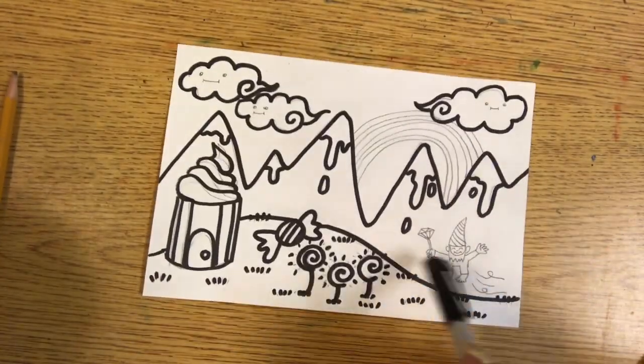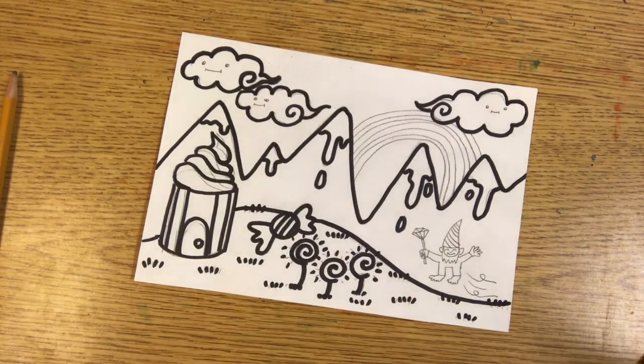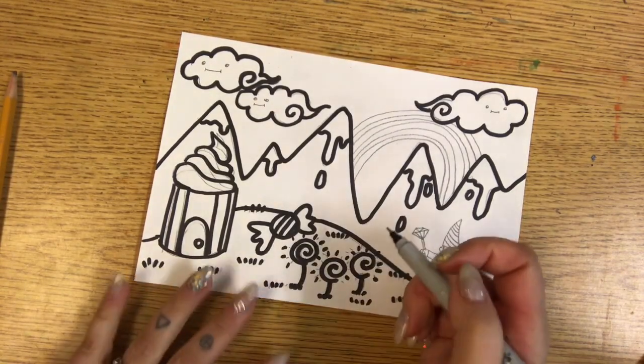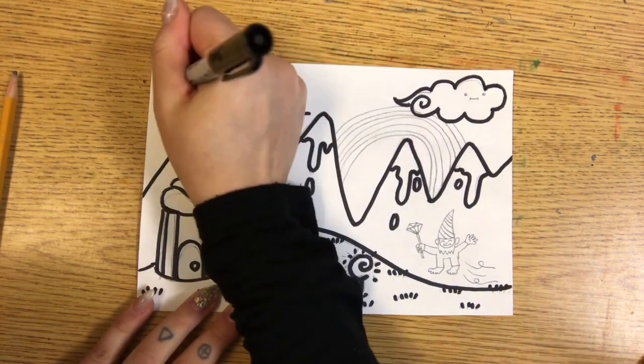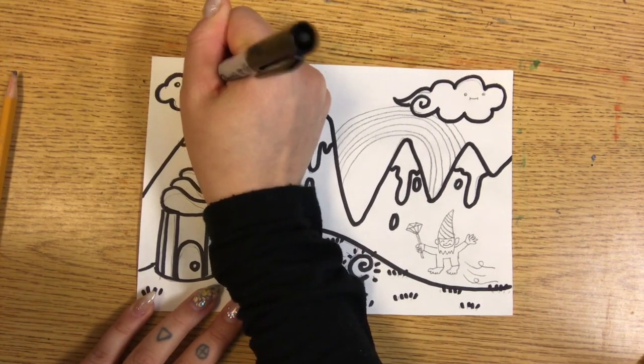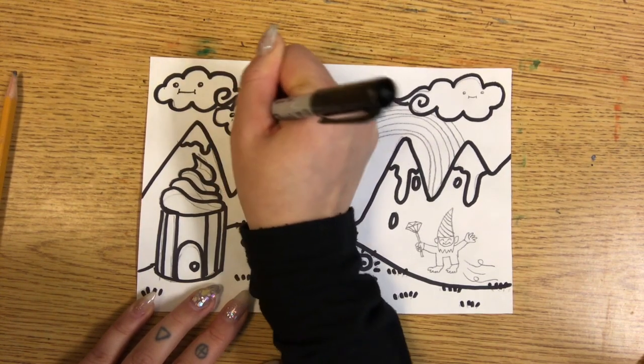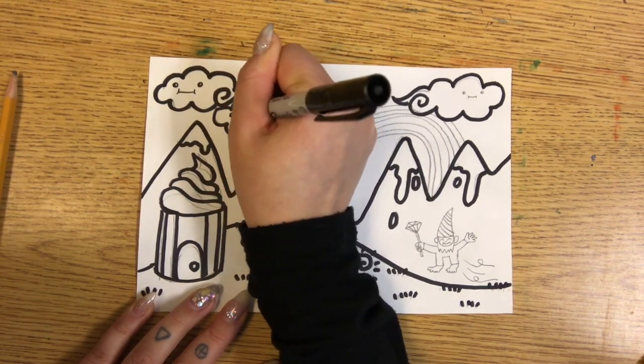If you have little tiny things that you can't get with a thick marker, you can also switch your tracing tools. So I have my thick marker that I did most of it, but for the details, those are little things, like the cloud's eyes and the face. I'm going to use a skinnier marker.